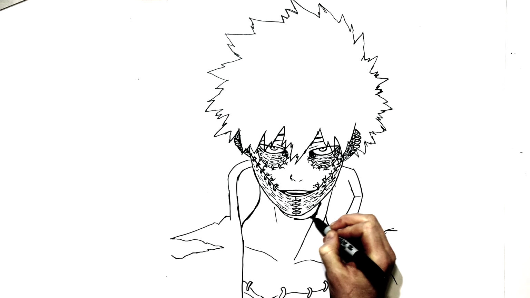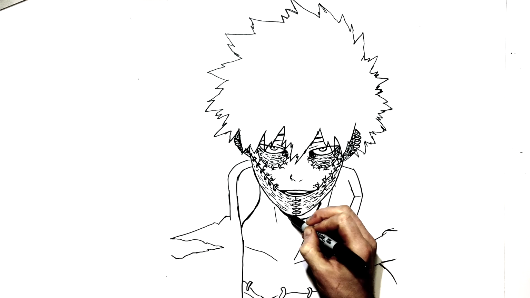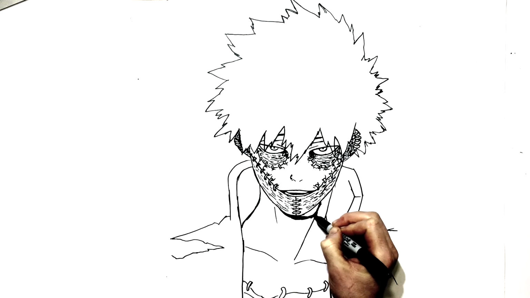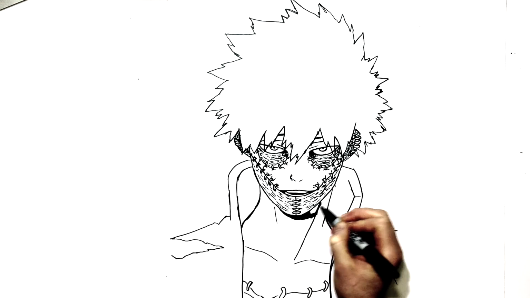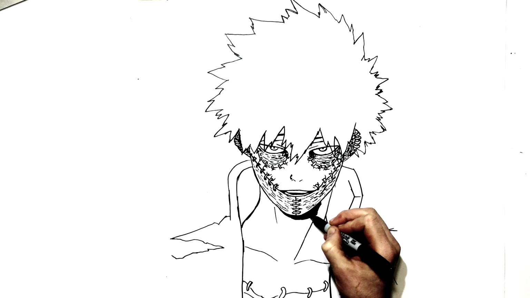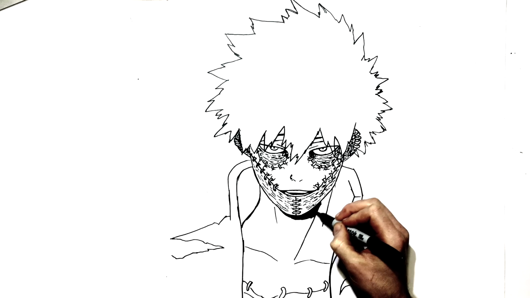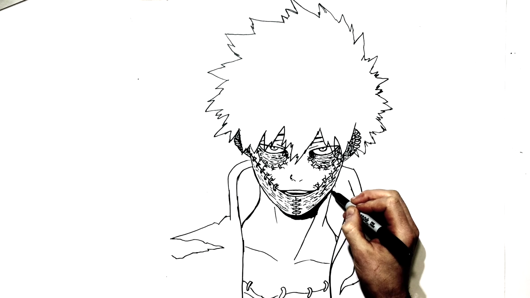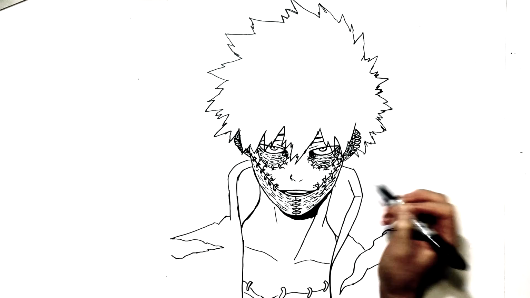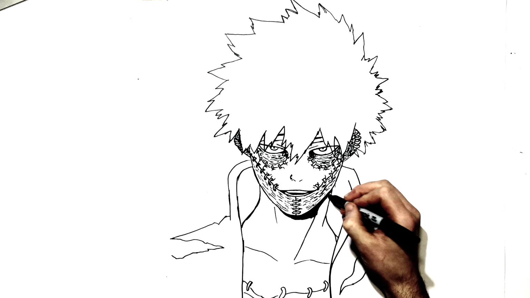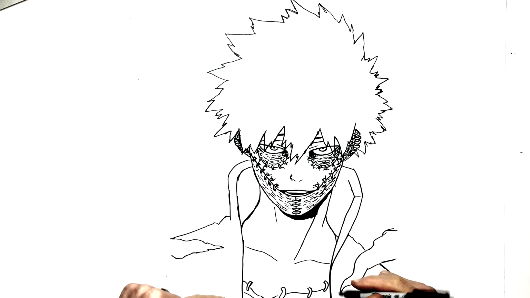So it's just the dark section. And then I'm going to add those texture lines that are all on his skin.